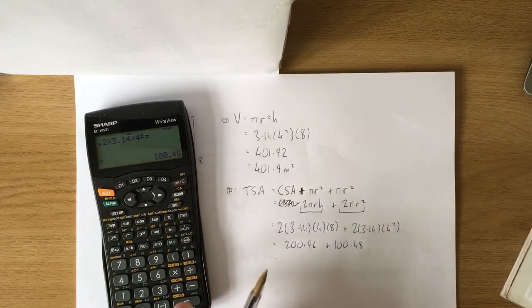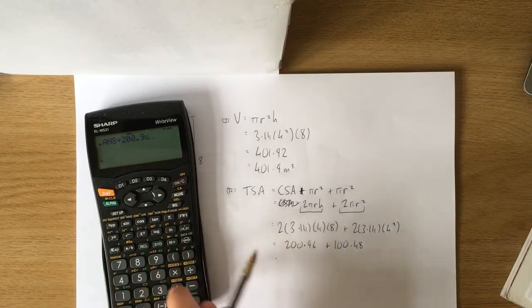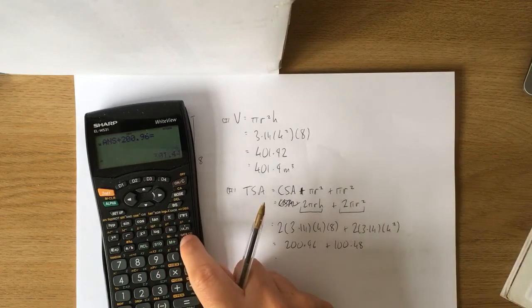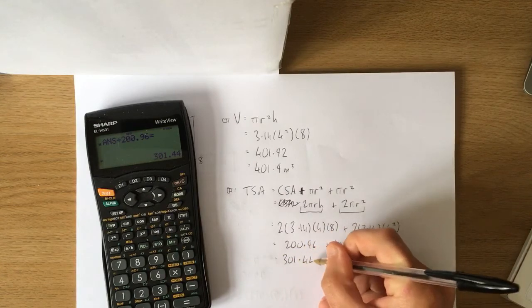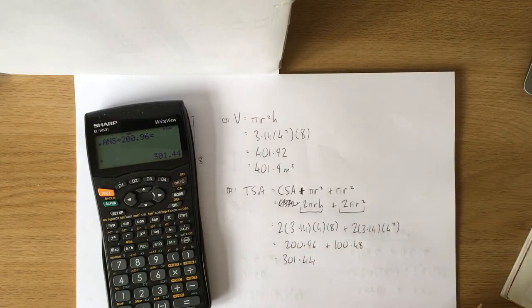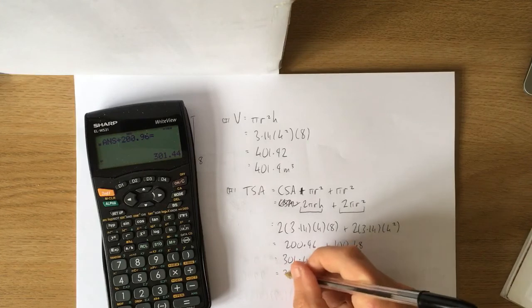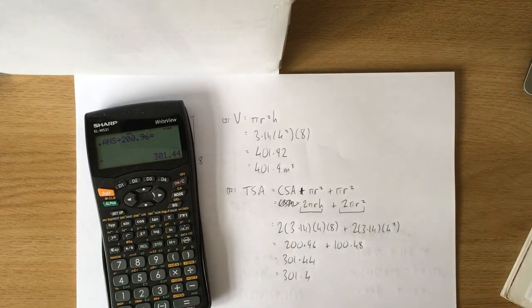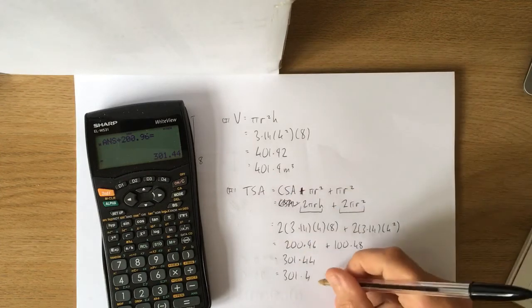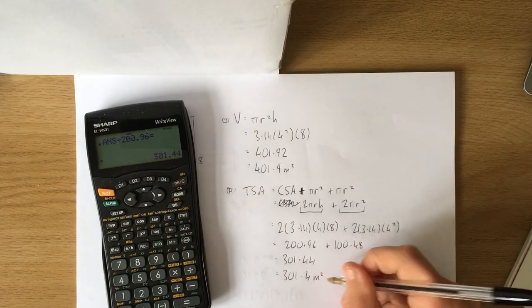Add the two of them together. You get 301.44. And then the question said 1 decimal place, so 301.4, and this is area. Your dimensions are in meters, so area is meters squared.